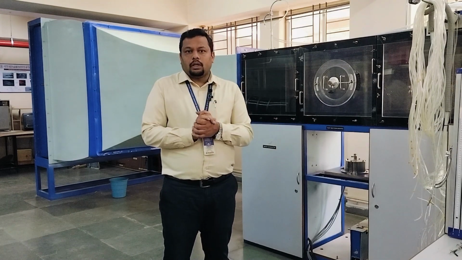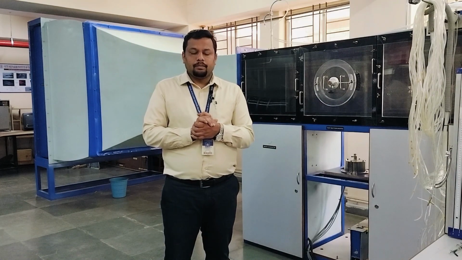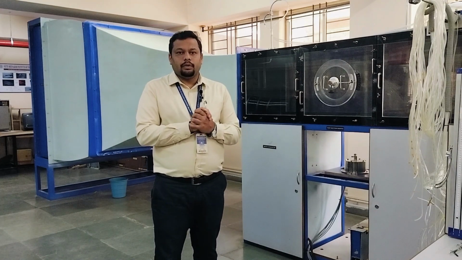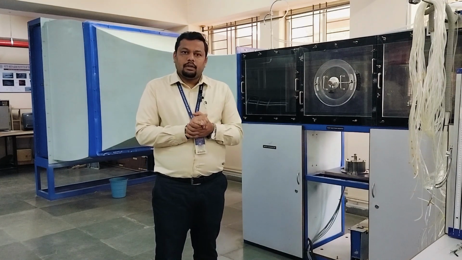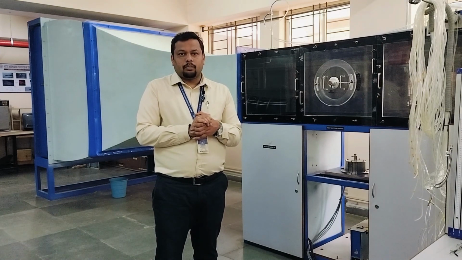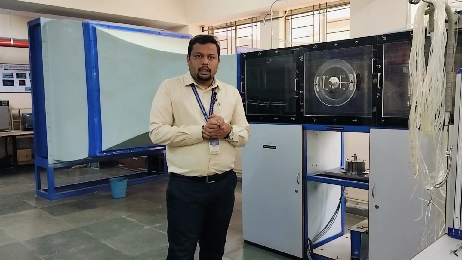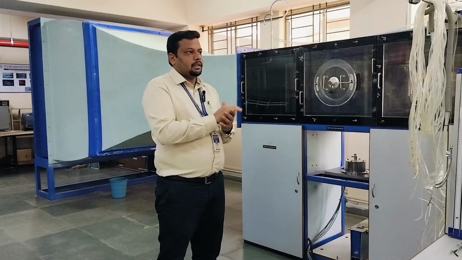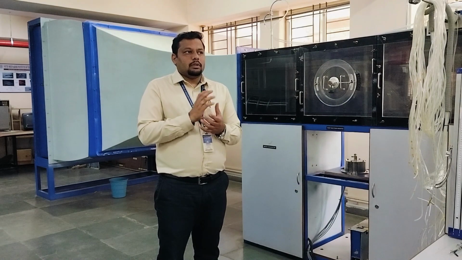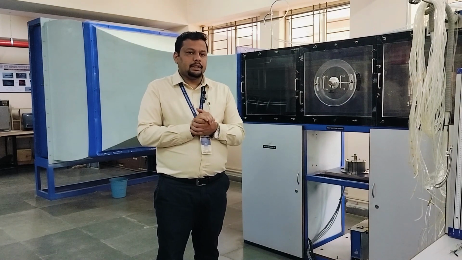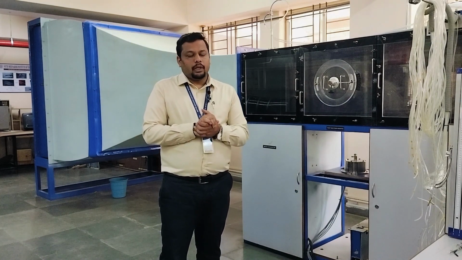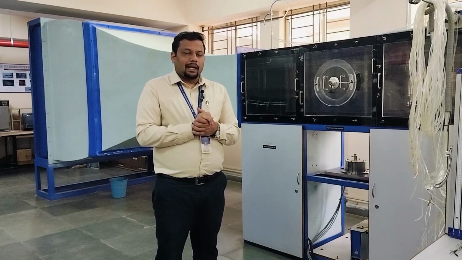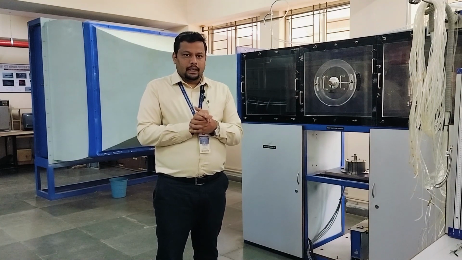We need to know the velocity inside the test section. The measurement of velocity inside the low speed subsonic wind tunnel can be calculated by using the Pitot-static probe. Basically, it works on the principle of Bernoulli. The velocity in the test section is in the range of 0 to 50 meters per second, so Bernoulli's equation can be applied to calculate the velocity inside the test section.